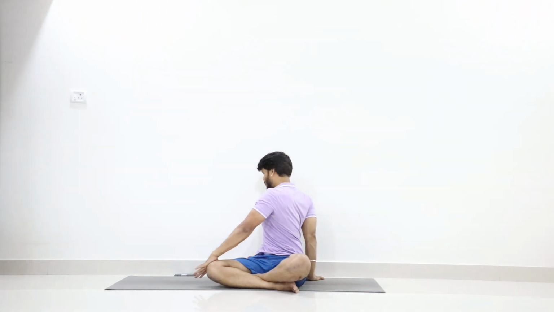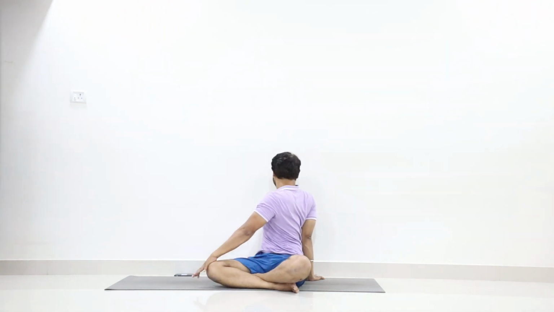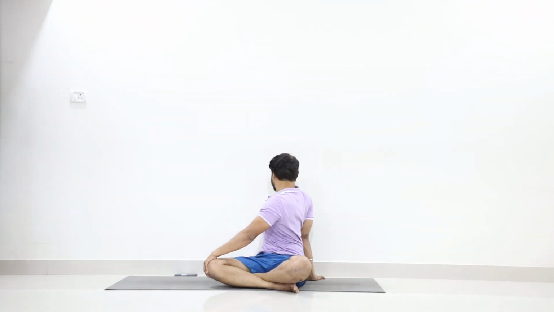Now sit cross-legged. And then place the left palm on the right knee. Right hand behind your spine, twist your body to the right. Expand your right shoulder, look back and stay in the position. 1. Keep on twisting your spine. 2, 3, 4, 5, 6, 7, 8, 9, 10.